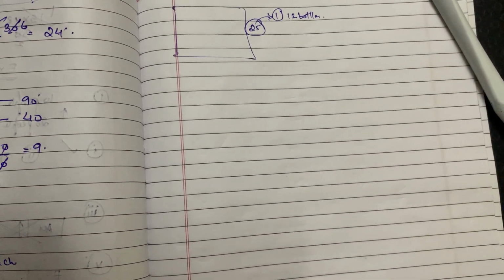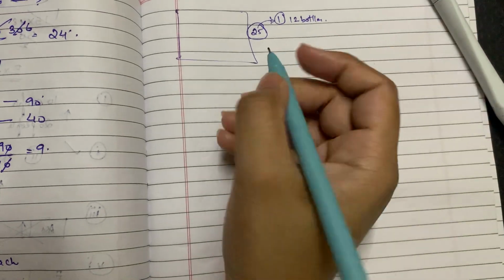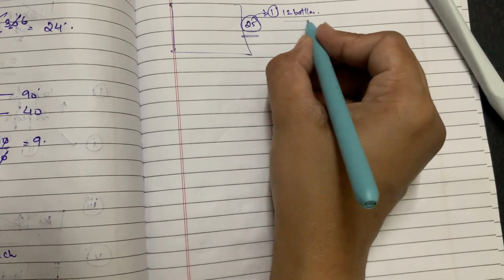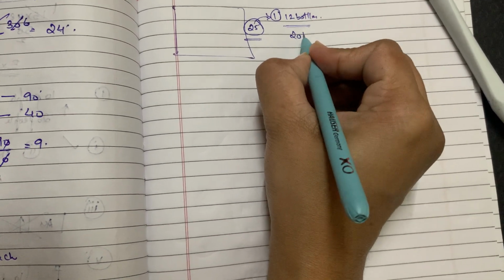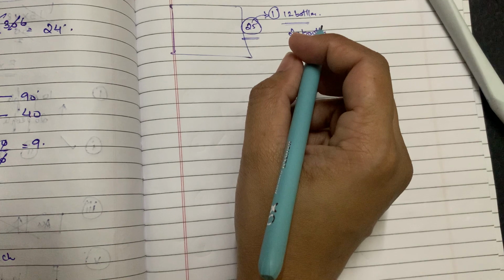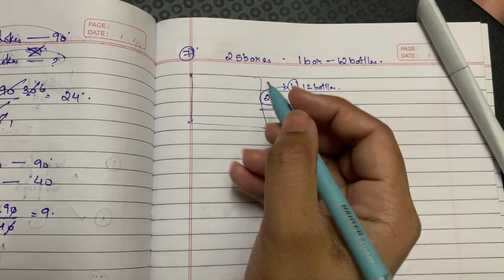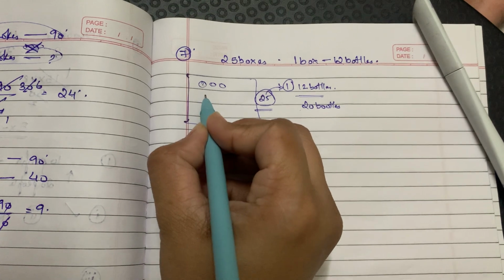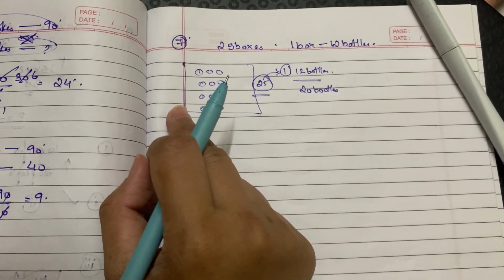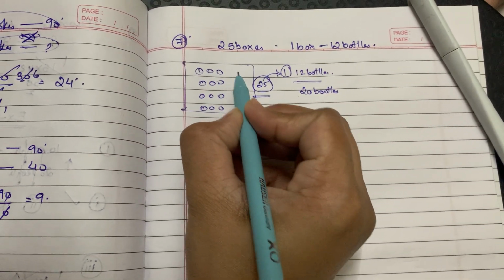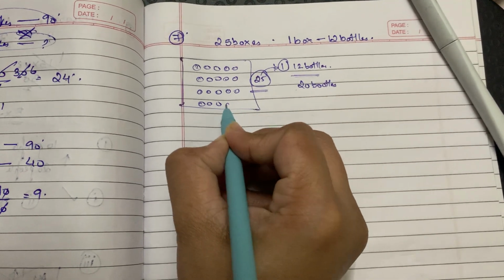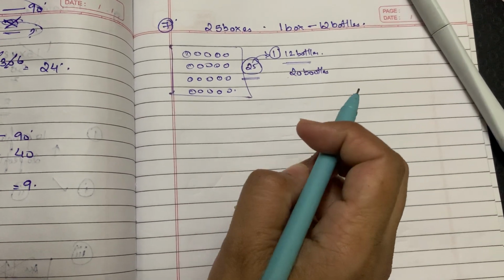Okay, if the same batch is packed using 20 bottles. Now I'm not taking 12 bottles, I'm going to take 20 bottles in one box. So how many such boxes will be required? What was happening earlier? Only 12 were going in. 1 2 3, 1 2 3. So in that full box only 12 were going. Now we are taking 20 bottles. So it's asking how many boxes will it require.